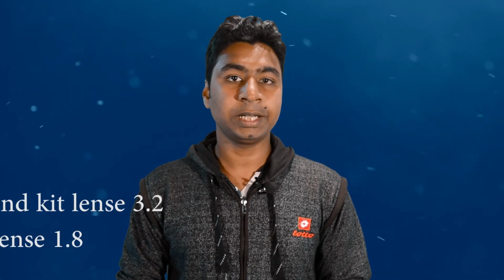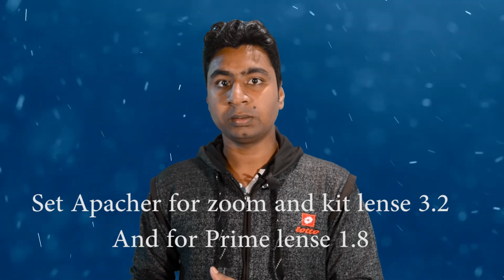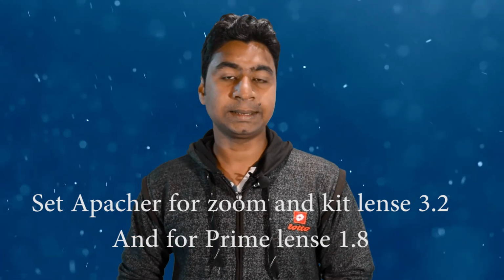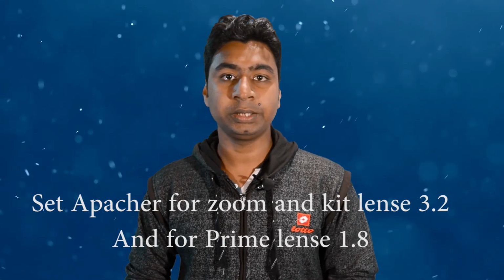Okay, now aperture. Aperture is one more useful feature of a DSLR camera. If you are using a kit lens or zoom lens, you will get 3.2 as the maximum aperture, and if you are using a prime lens you will get 1.8. So if you are using a zoom lens or kit lens, set it to 3.2, and if you are using a prime lens then set it to 1.8.